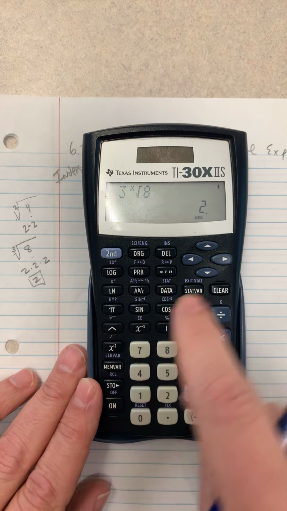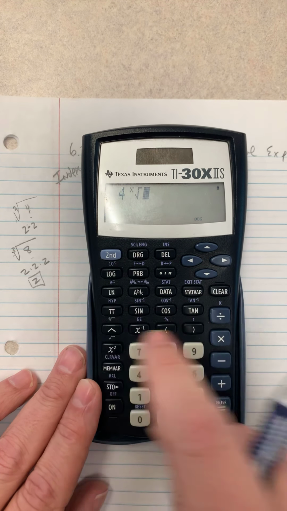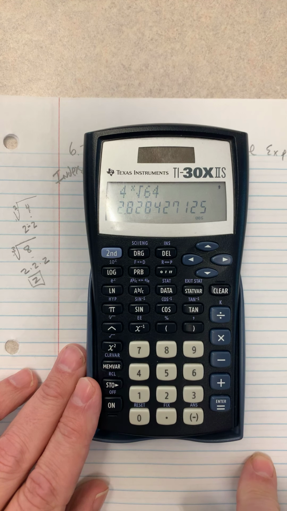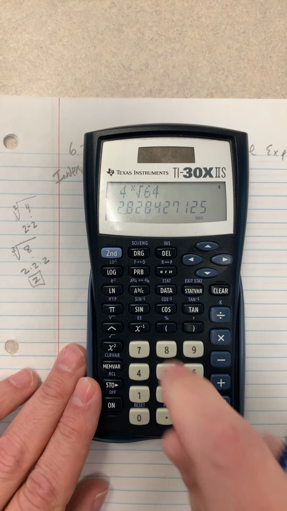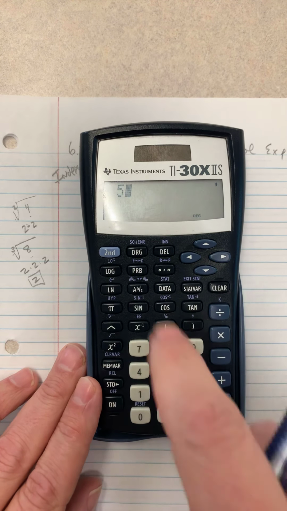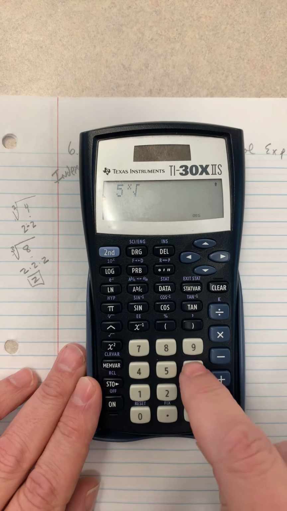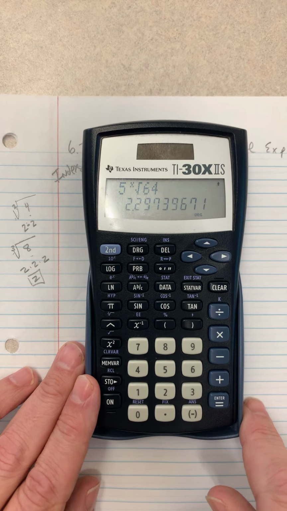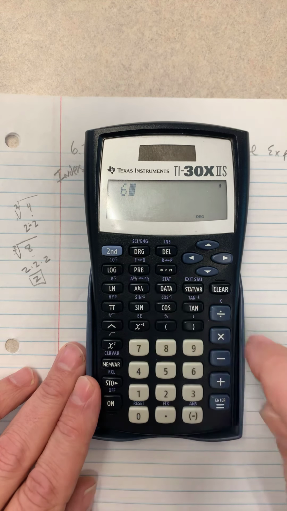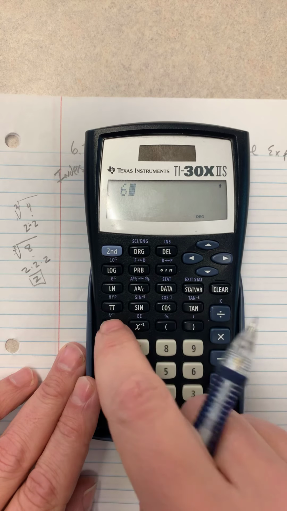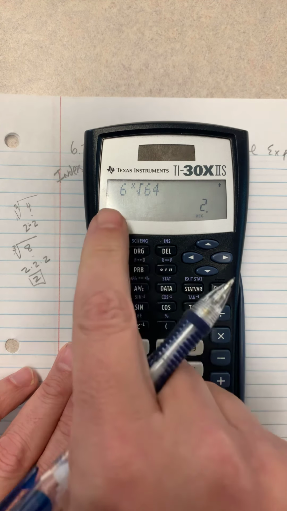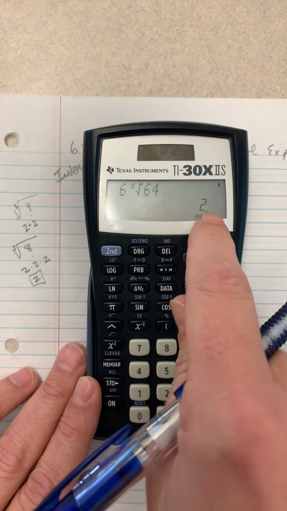I could take the fourth root of 64, and it gives me a decimal because it's not even. But if I change that to the fifth root of 64, or the sixth root of 64, it's going to give me the fourth root, the fifth root, the sixth root.